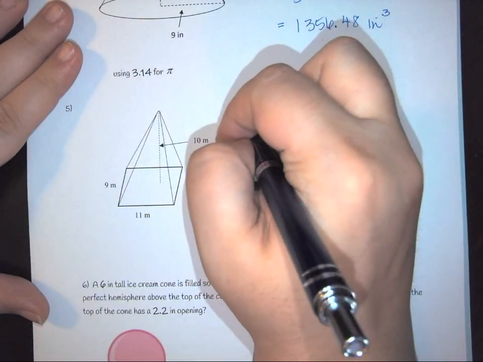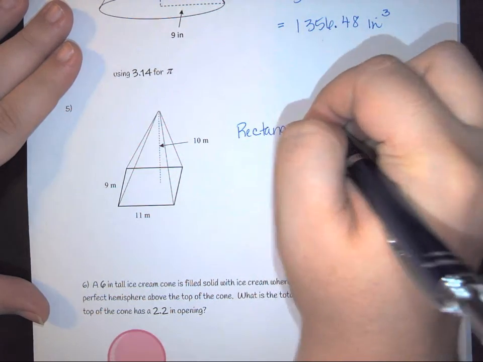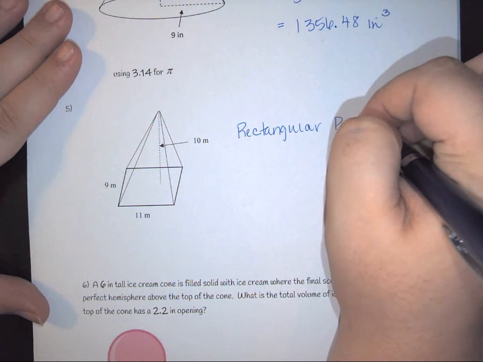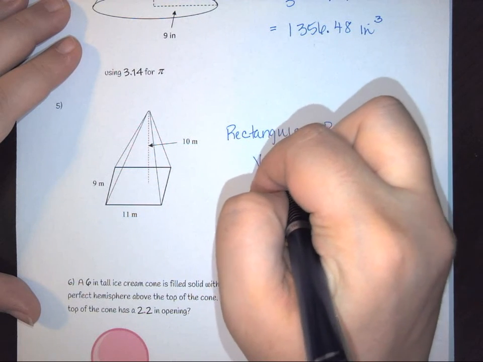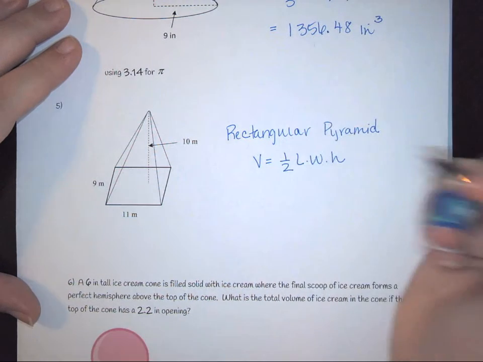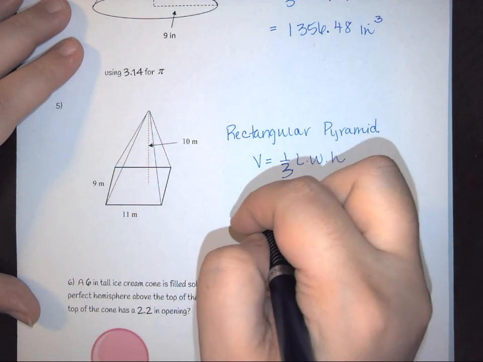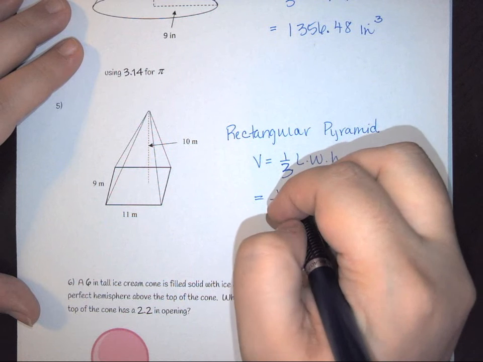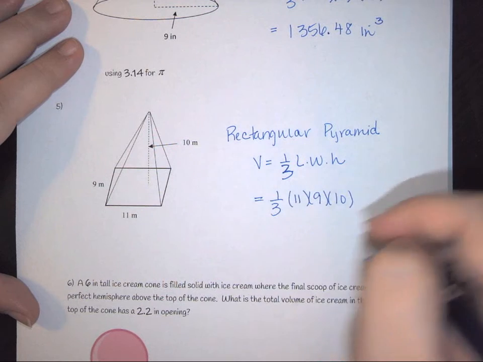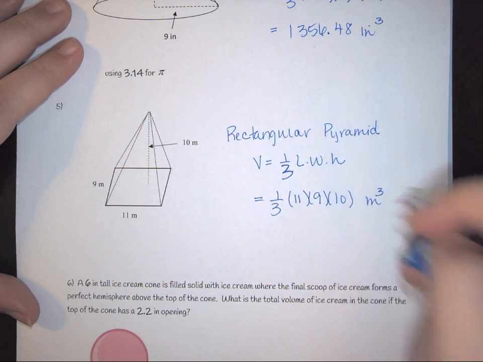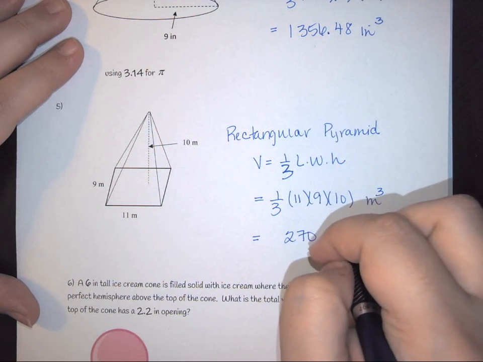This one here is your rectangular pyramid. A rectangular pyramid has a volume of 1/3 length times width times height. So here we would have 1/3 times 11 times 9 times 10, and this is going to give you meters cubed. So in this case, we would end up with 270 meters cubed.